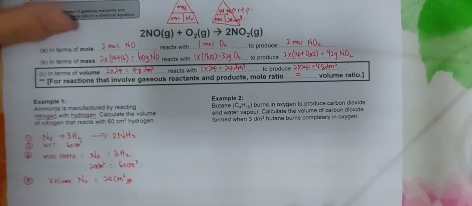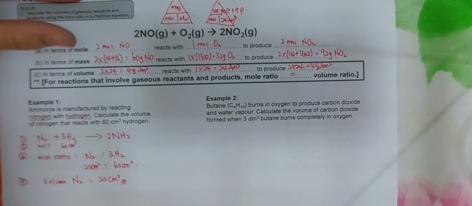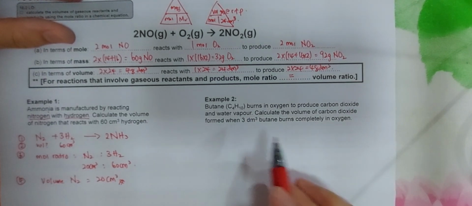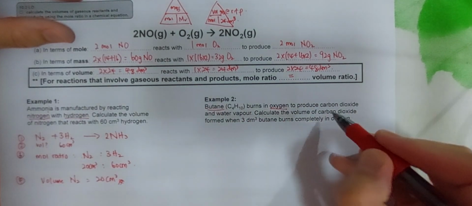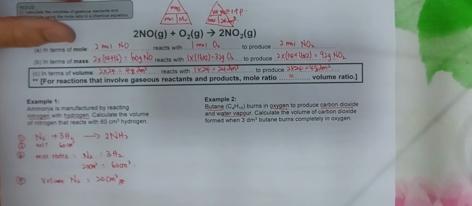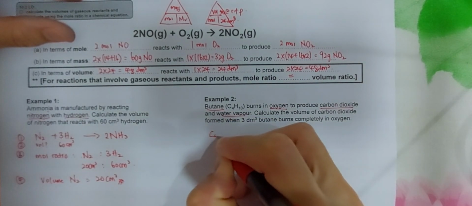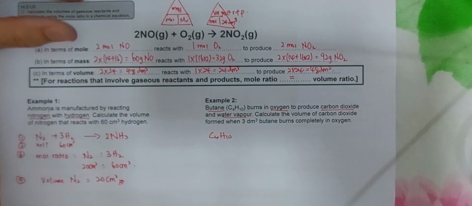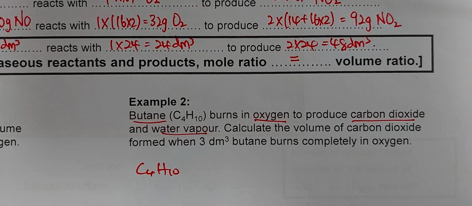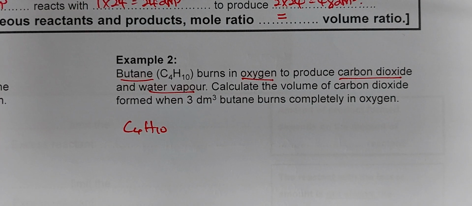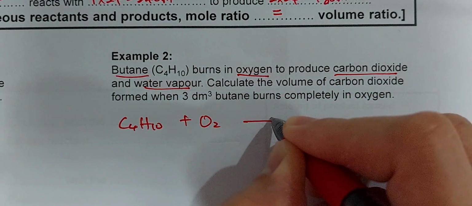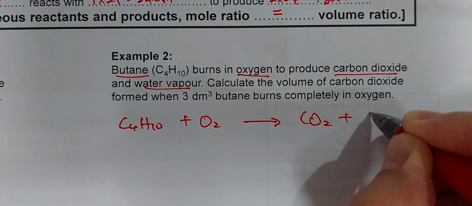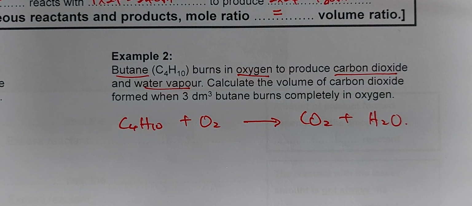Let's look at example 2. Butane burns in oxygen to produce carbon dioxide and water vapor. So butane and oxygen are the reactants, and the products are carbon dioxide and water vapor. Write down the chemical equation: C4H10 plus oxygen produces CO2 plus water. And you have to balance the chemical equation.